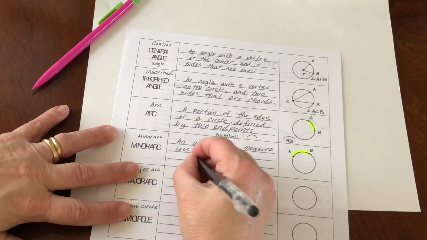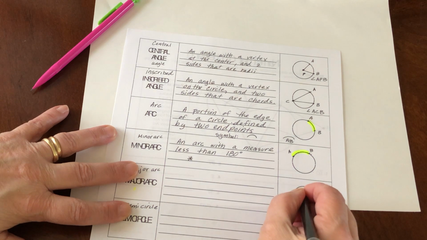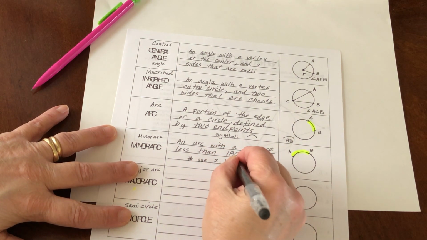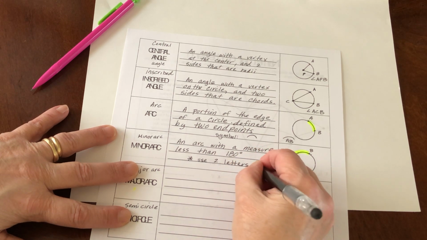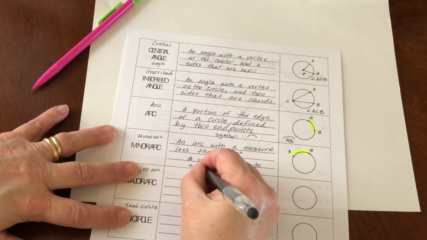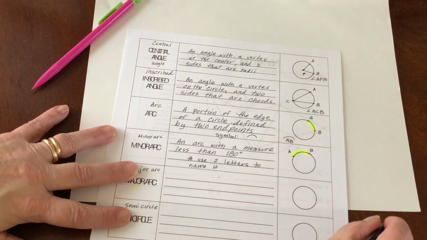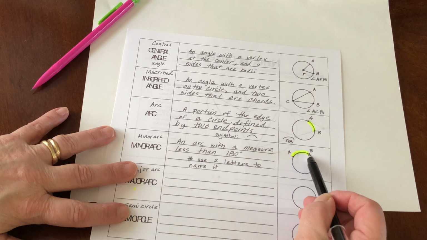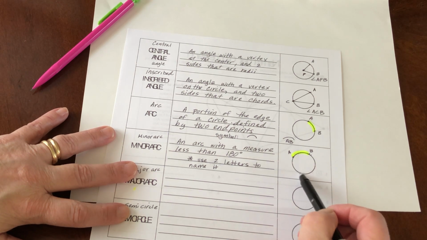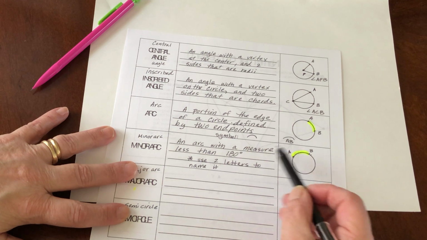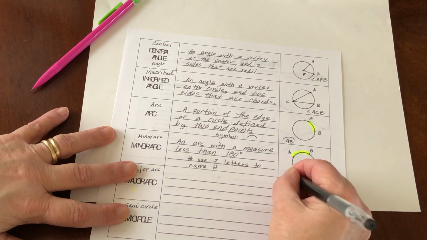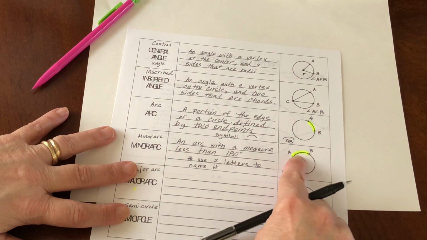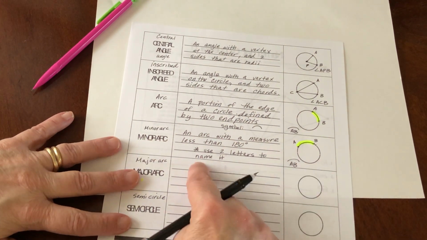Important fact here, let's put a little star. When we are naming this, we use 2 letters to name it. Why is that important? Because if I just said arc AB, you don't know if I'm talking about this little arc or this side of the circle. So when I write it like this, it's saying, oh, arc AB is a minor arc, so that's going to be the smaller part. Let's take a look at major arc.